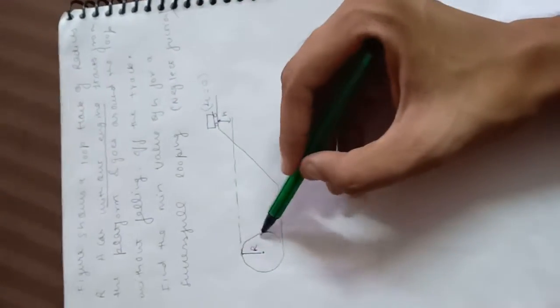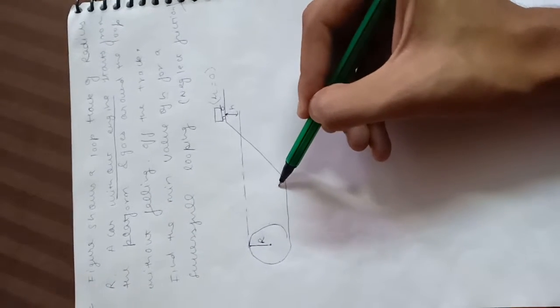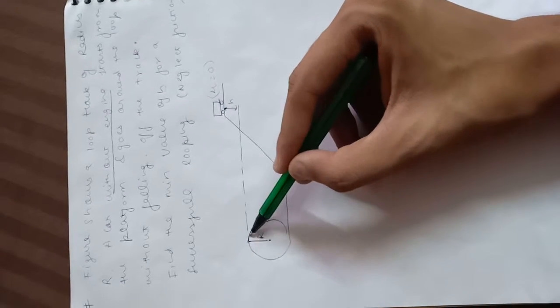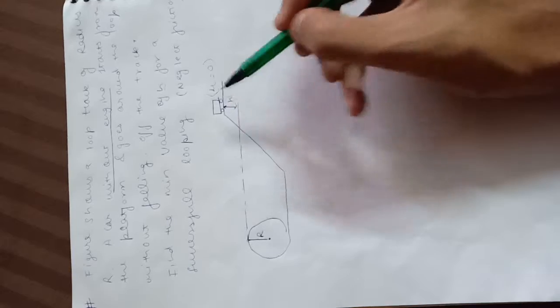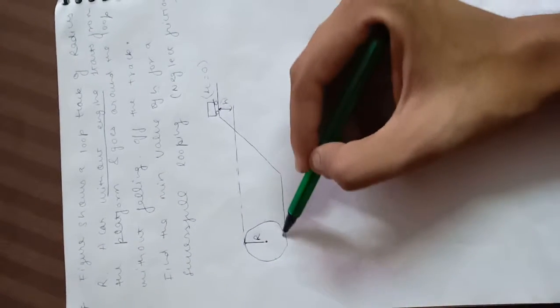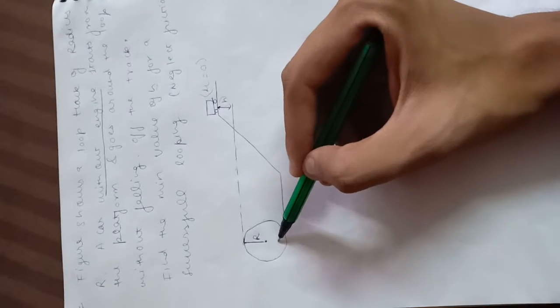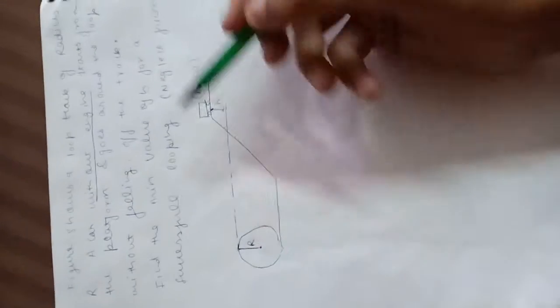Neglect friction. Okay, so this is the loop. This car slides down from here to here, gains kinetic energy, and then moves forward and goes around this. So we have to find the minimum value of this h for which this looping can be done. This looping will be done if there is a certain minimum velocity here for which the loop can be completed.